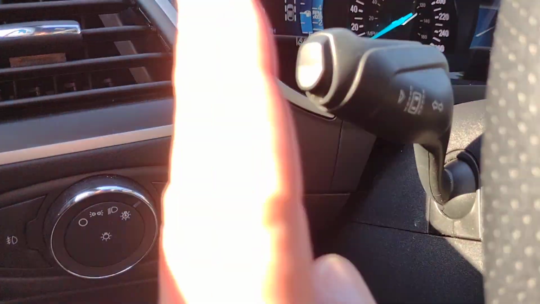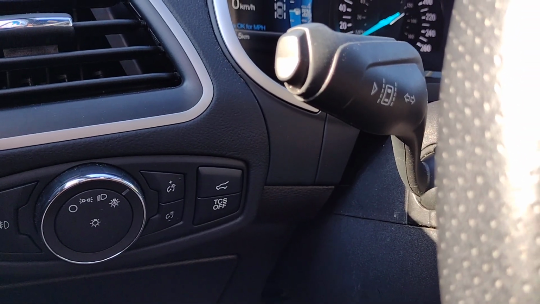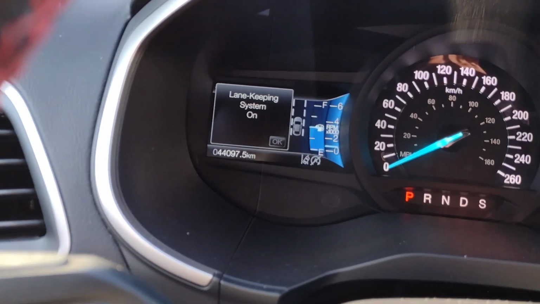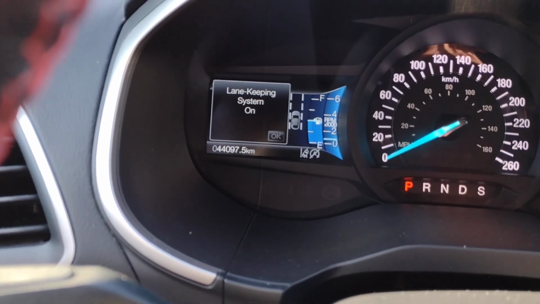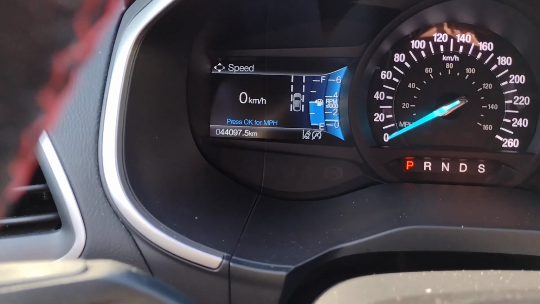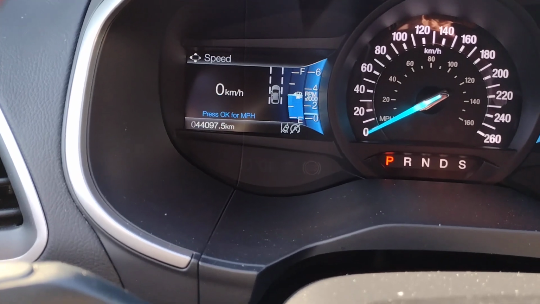Now, on your stock control, it's your turn signal, but you can also turn on the lane keeping system. So right there, lane keeping system off, push it in again, and you've got lane keeping system on. You'll notice on the dash it has a little picture of a vehicle and dotted lines representing the lane on the highway.